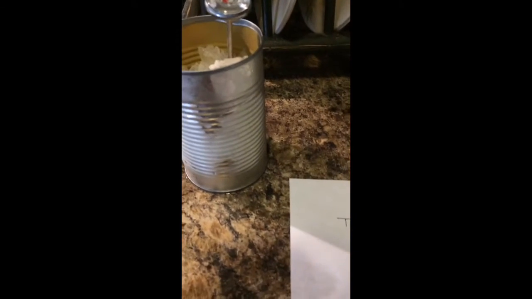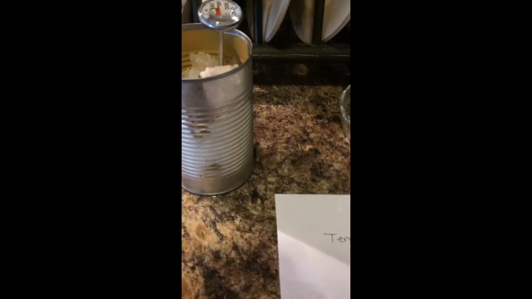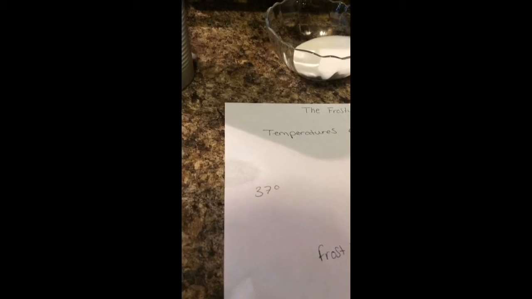So I would say that as soon as they put the ingredients in and started to stir, there was almost frost immediately. So we'll write that.